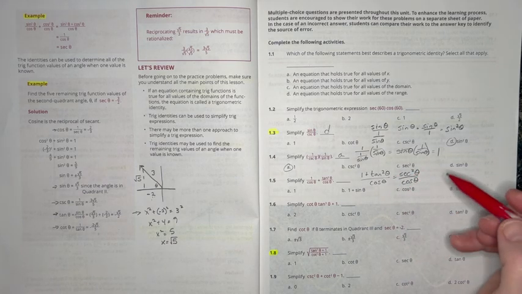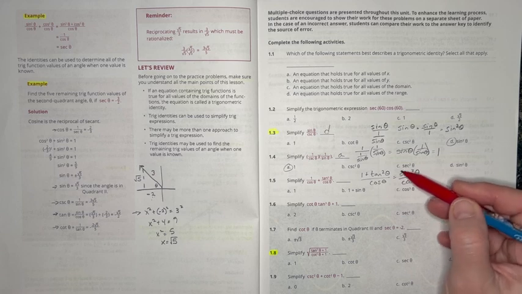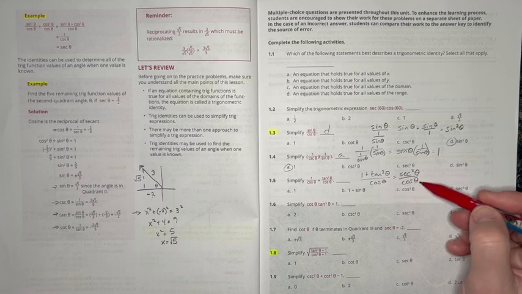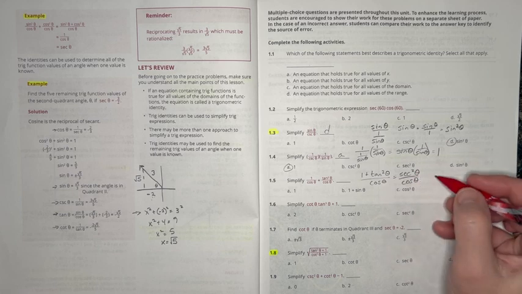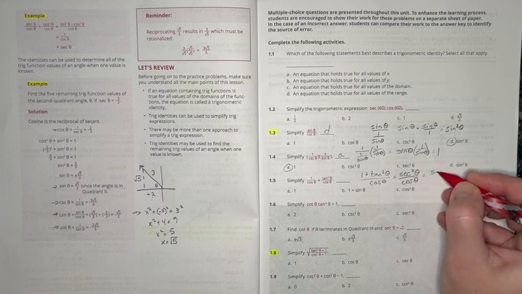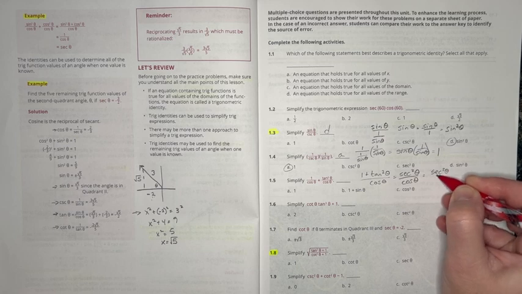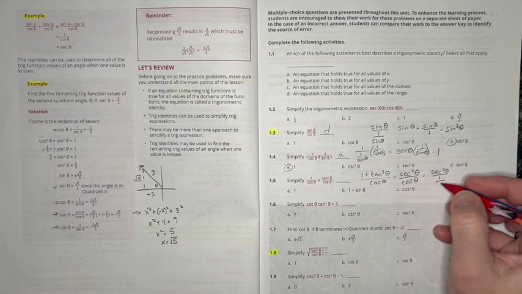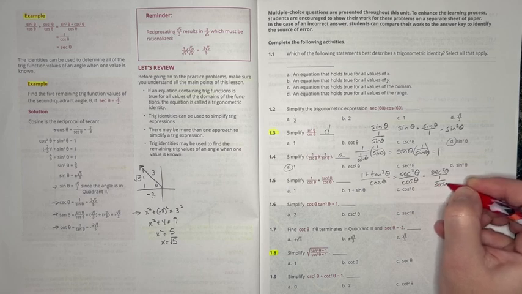All right, now, since I have a secant squared here, I am going to change this cosine over to a secant as well. So that gives me, and I'm doing these real basic so you can see the steps, secant squared over 1 over secant theta.